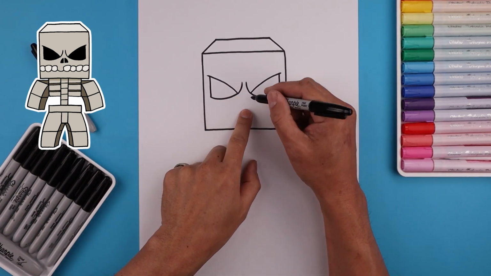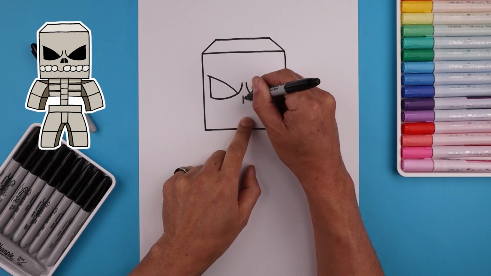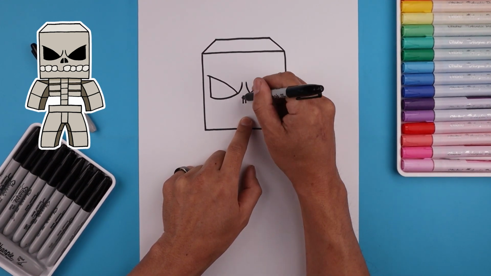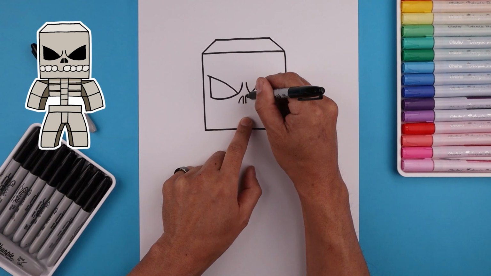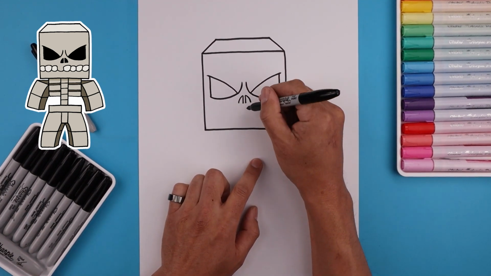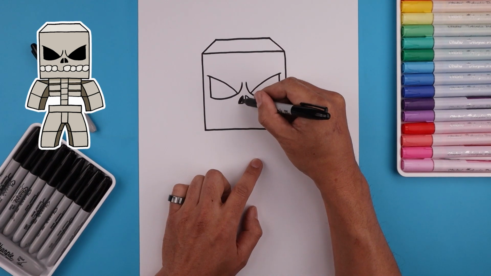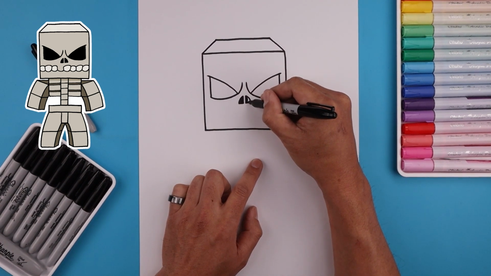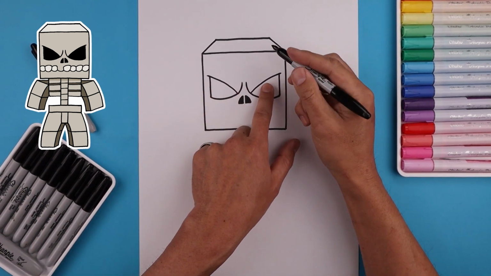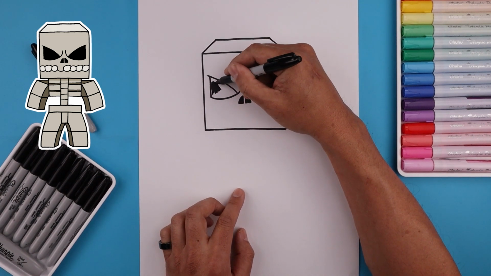Let's move to the center and draw the nose. We're going to start with two short lines side by side. From the top, let's bend this out towards the left and right, and then we'll flatten off the bottom. Let's fill the inside of the nostrils in black. Now we're also going to fill the inside of the eyes in black.